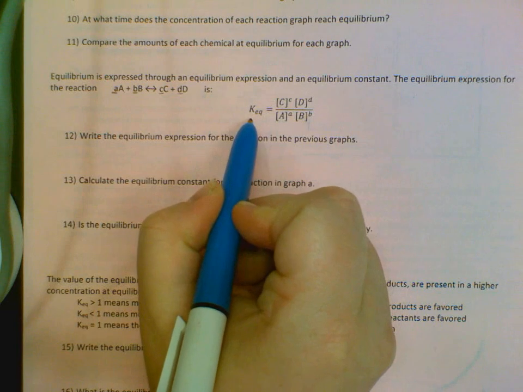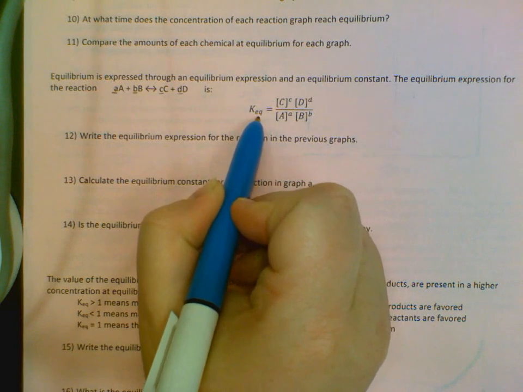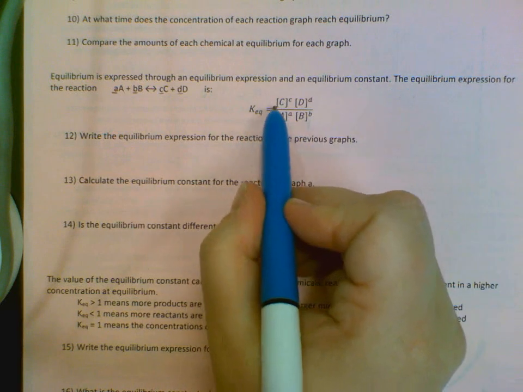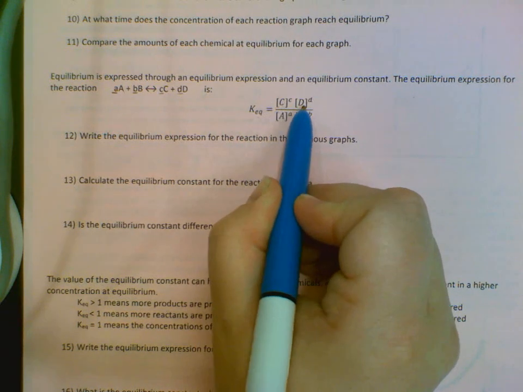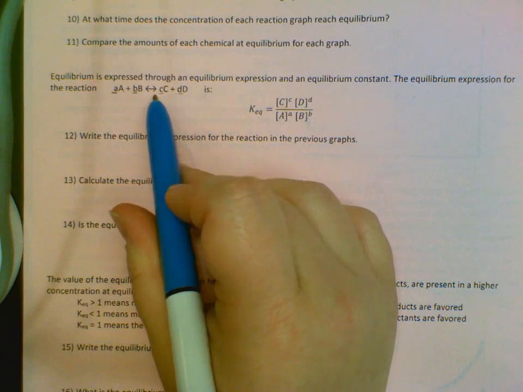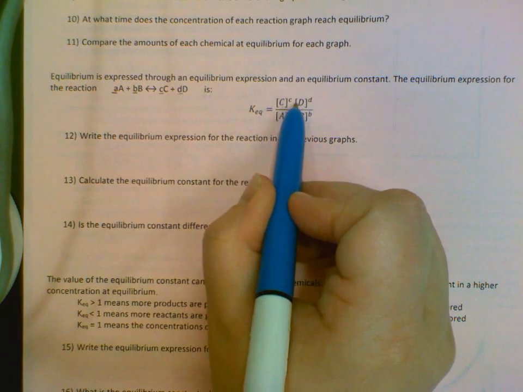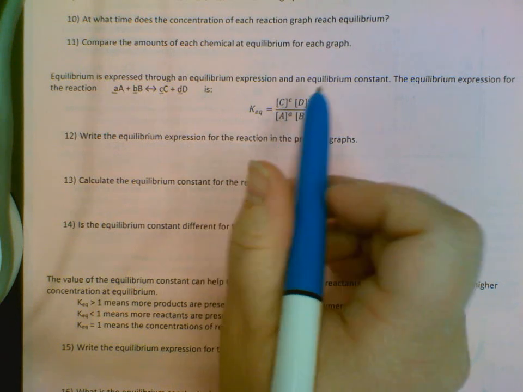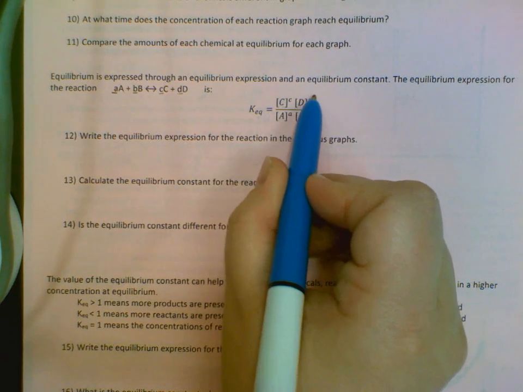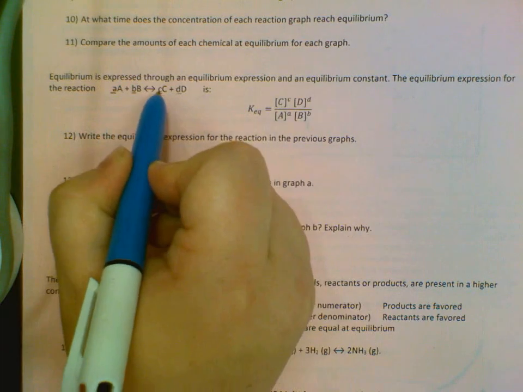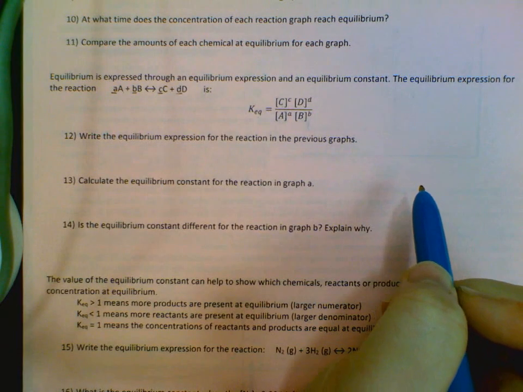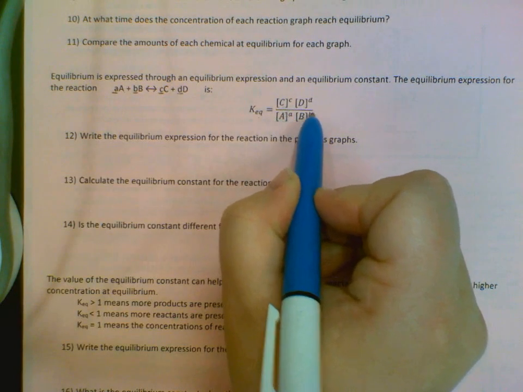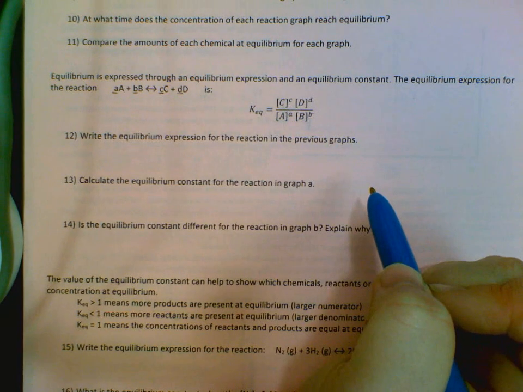So it's capital K, and the little EQ just stands for equilibrium. So this is our equilibrium constant for this. And notice we've got C and D on the top. So we've got our product chemicals on the top. They have brackets around each one that represents concentration. So we'd be putting in things like molarity here. And then they have an exponent. Our exponent is going to come from the coefficient here. We're dividing it by the reactants, and again, they're being raised to an exponent of their coefficient.